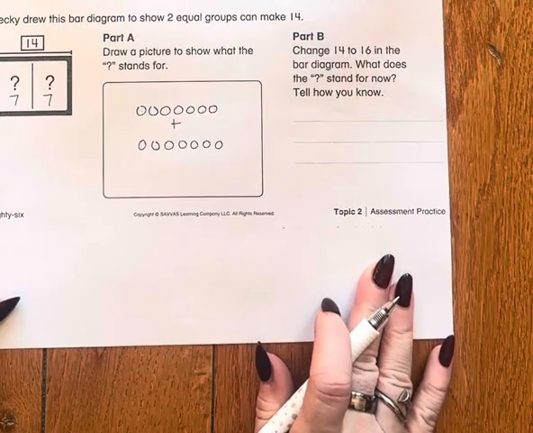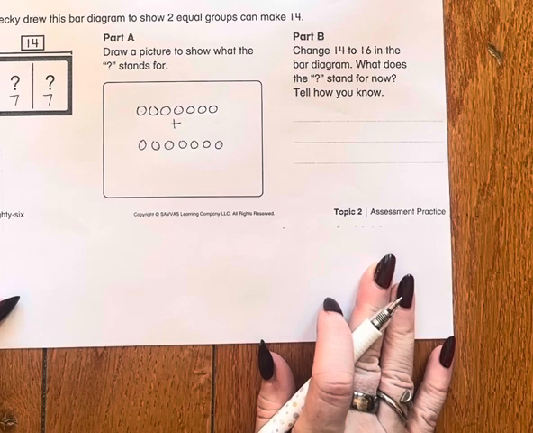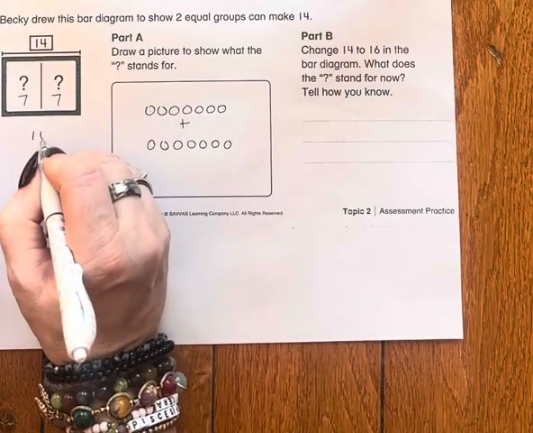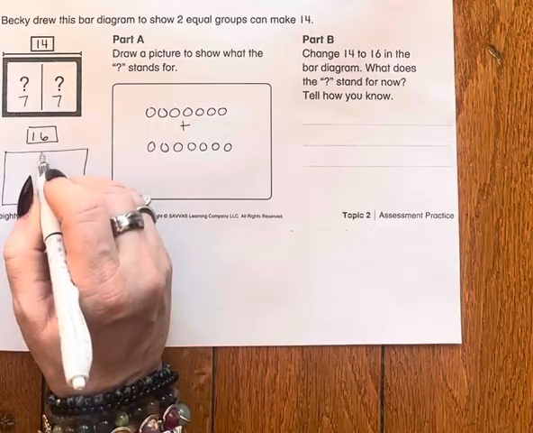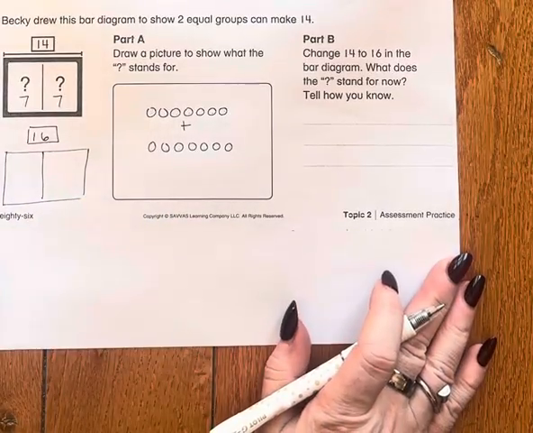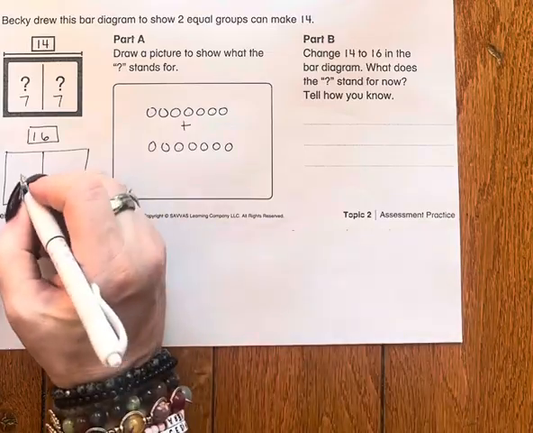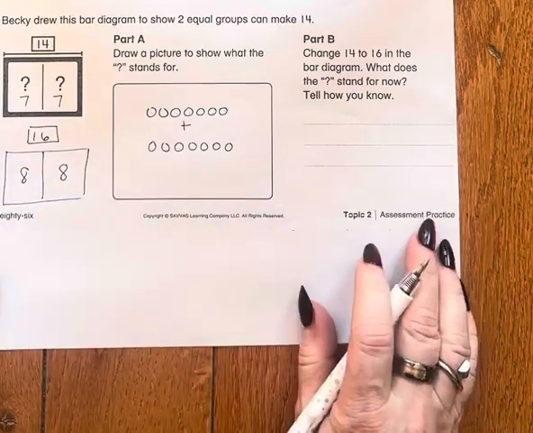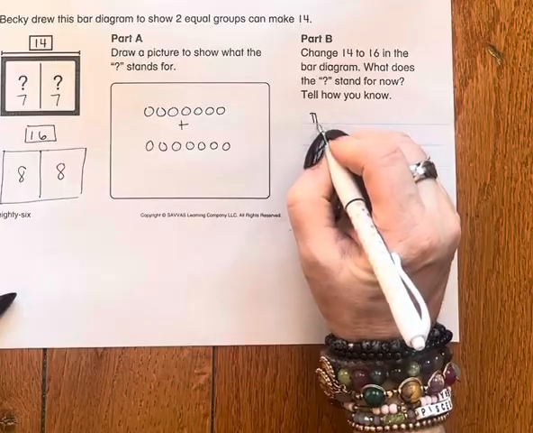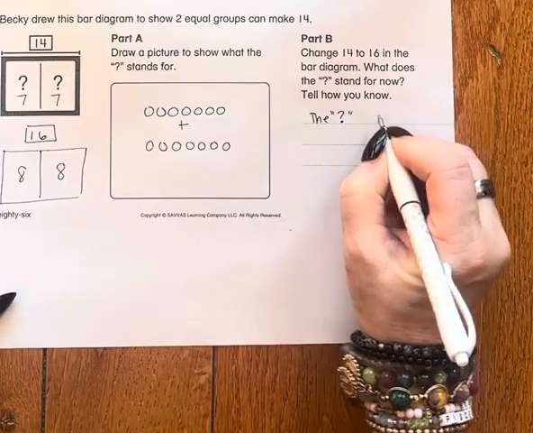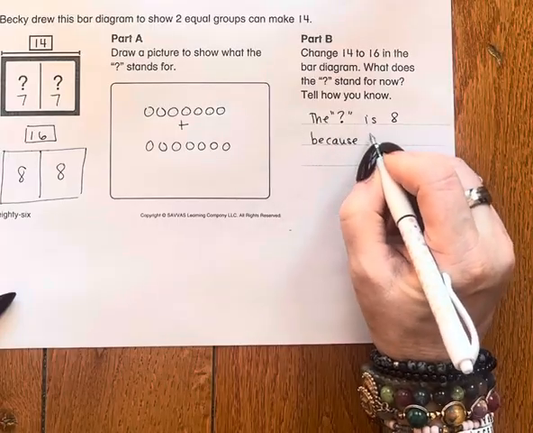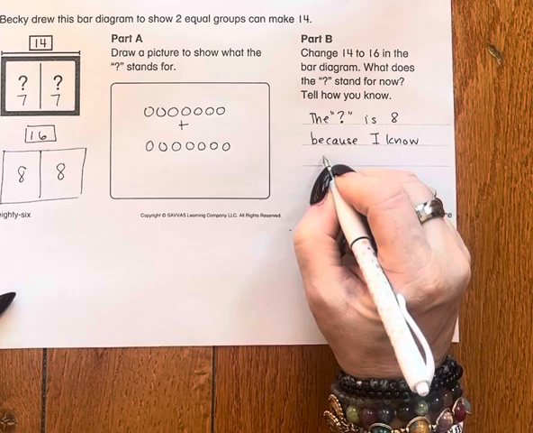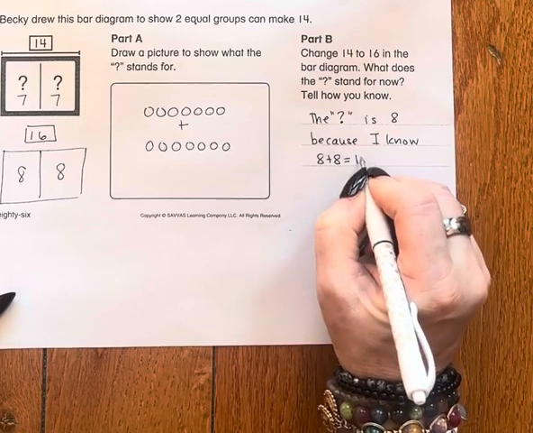Now, part B, change 14 to 16 in the bar diagram. What does the question mark stand for now? Tell how you know. So I would do 16, a little square, and my bar diagram. So now I have to think, what doubles fact equals 16? 8 and 8. The question mark is 8 because I know 8 plus 8 equals 16.